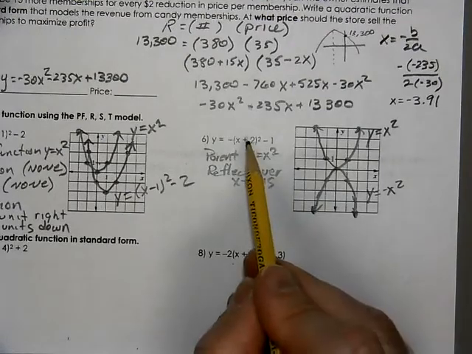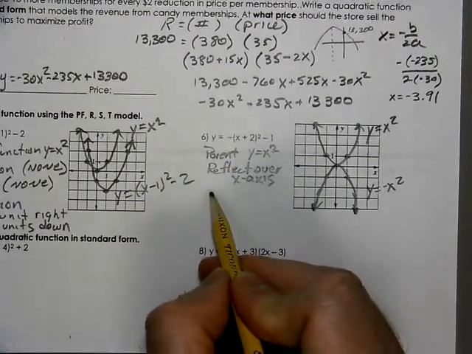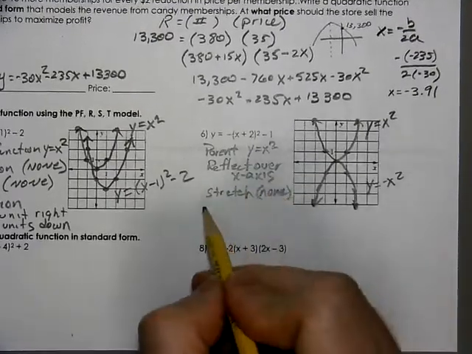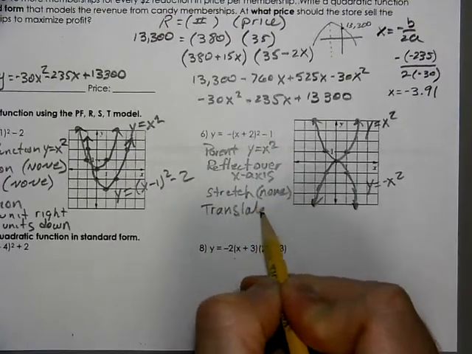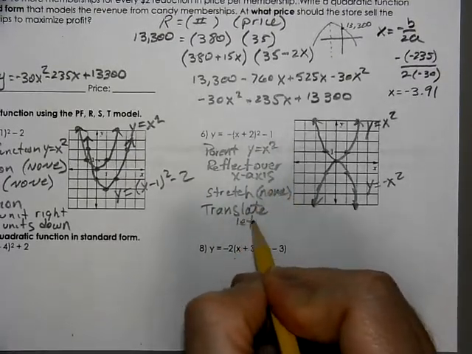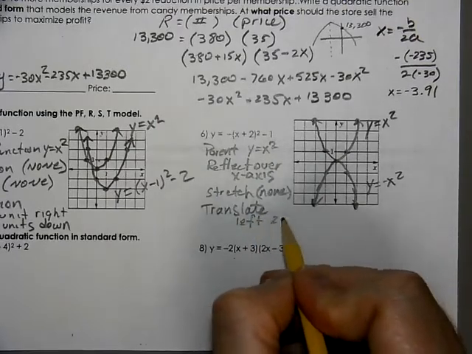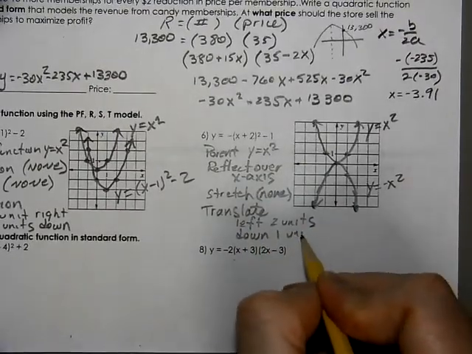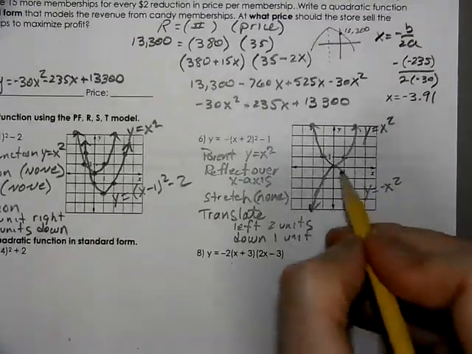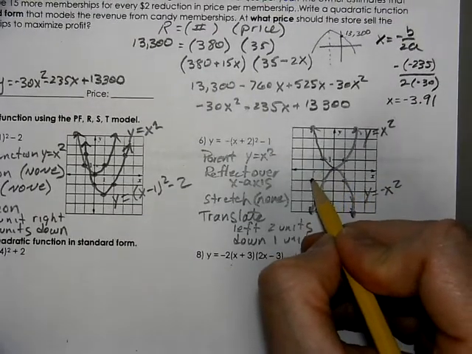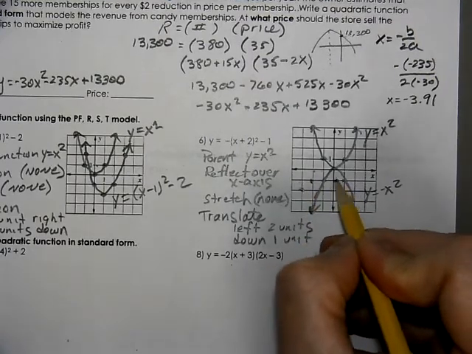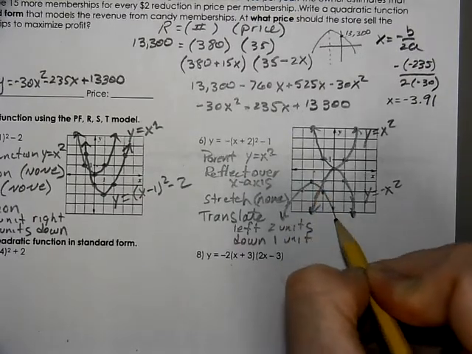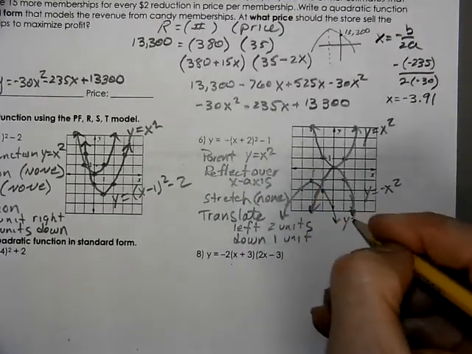And you're going to translate it 2 units left. There's no stretch. So we'll go to the left 2 units, down 1.